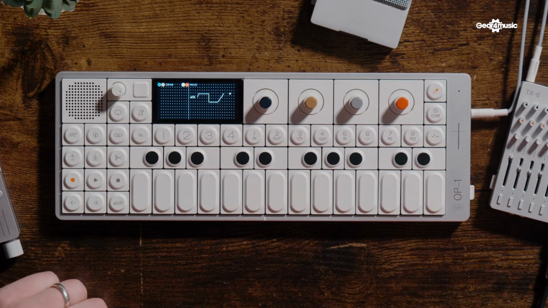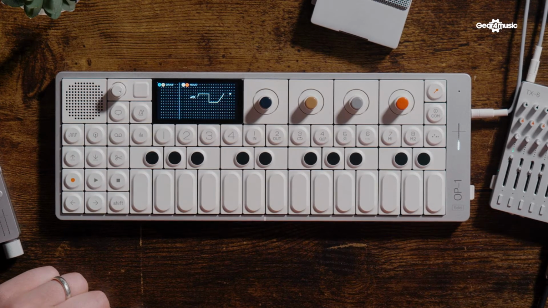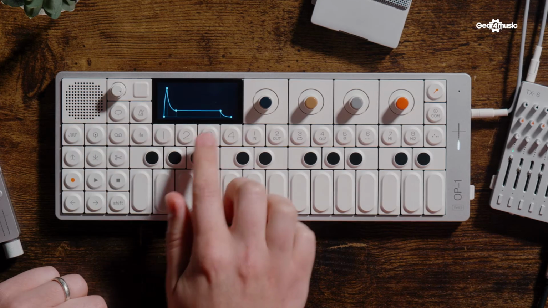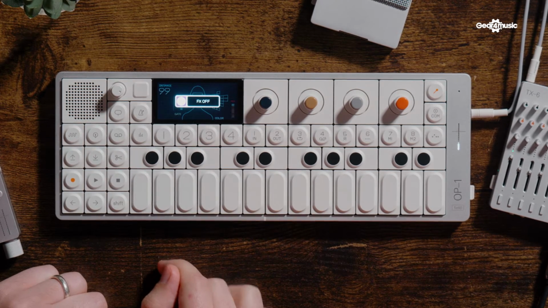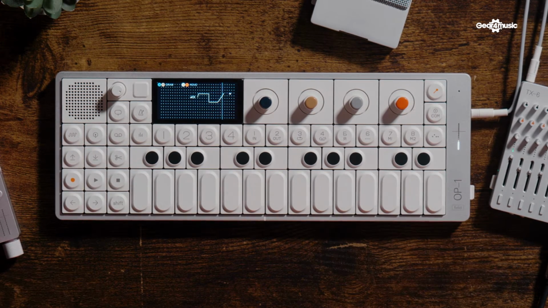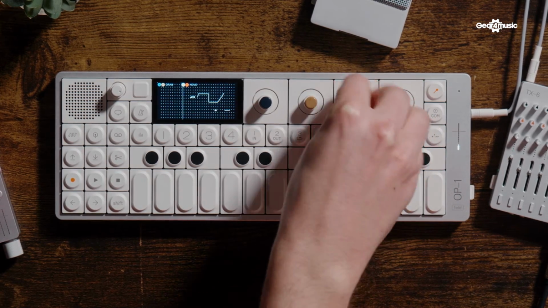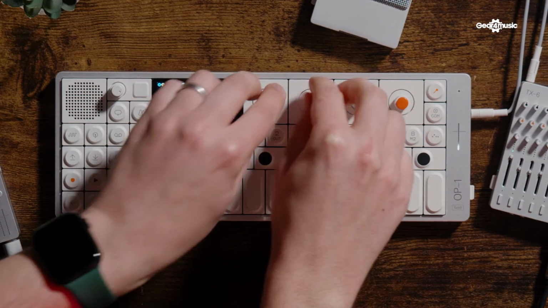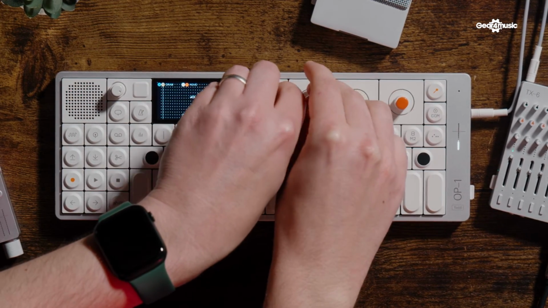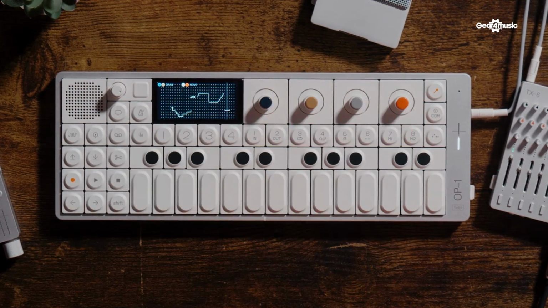Oh wow. It's a graphical score. You know, like Stockhausen and Daphne Oram. And then you can just add in stuff as you're going. I think Stockhausen did graphic scores. Daphne Oram definitely did with her machine.